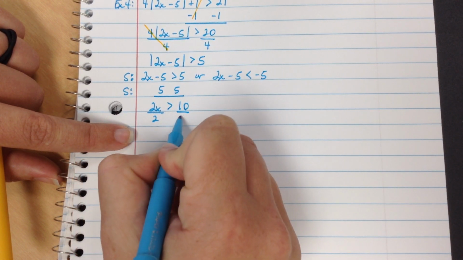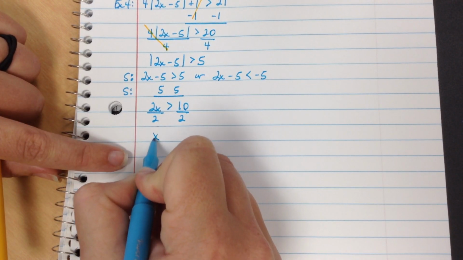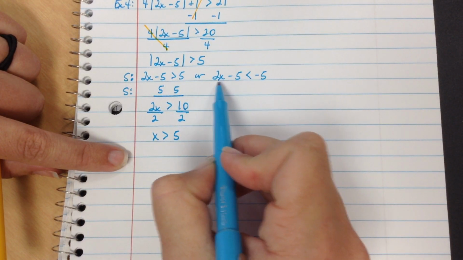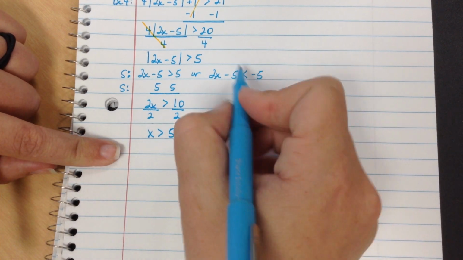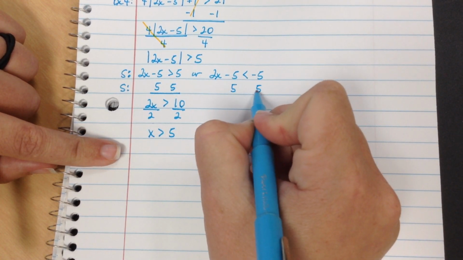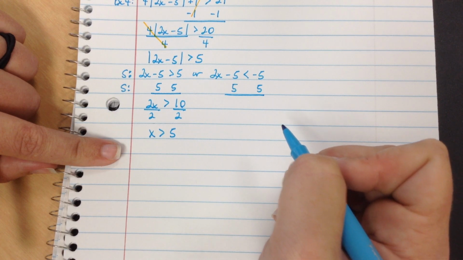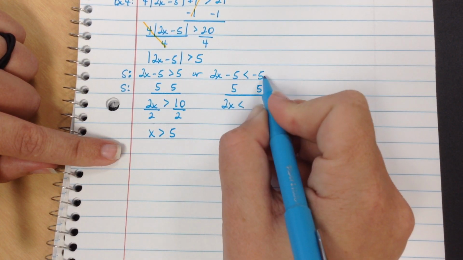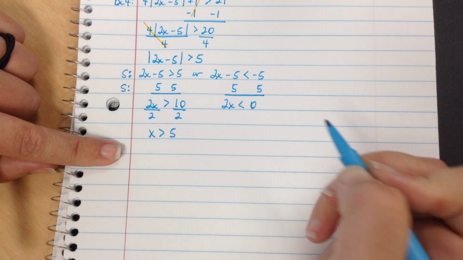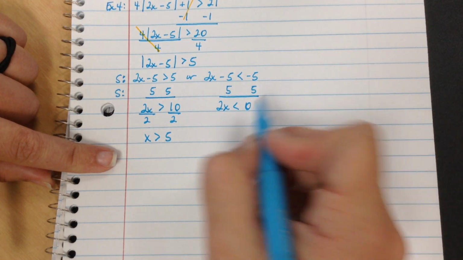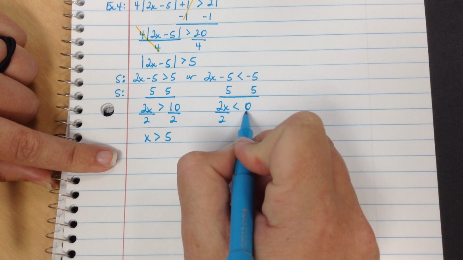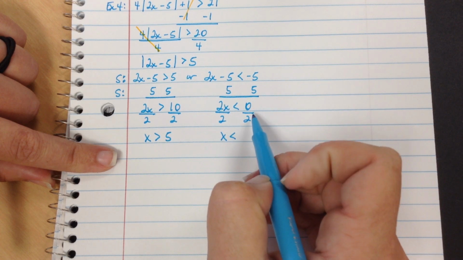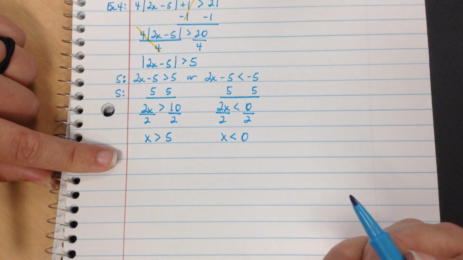Divide both sides by 2. X is greater than 5. I'm going to do the same thing with the second equation. We'll add 5 to both sides. The 5's cancel, and I have 2x is less than -5 plus 5 is 0. This is fine, just keep going. We've got to divide both sides by 2. X is less than 0 divided by 2 is 0.